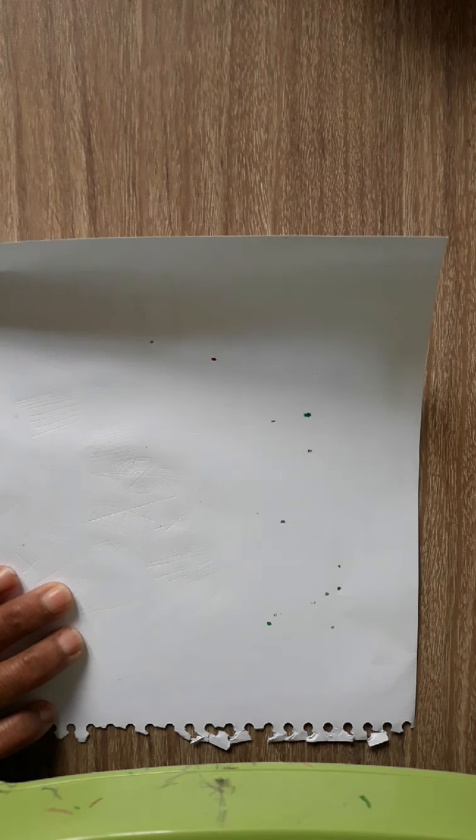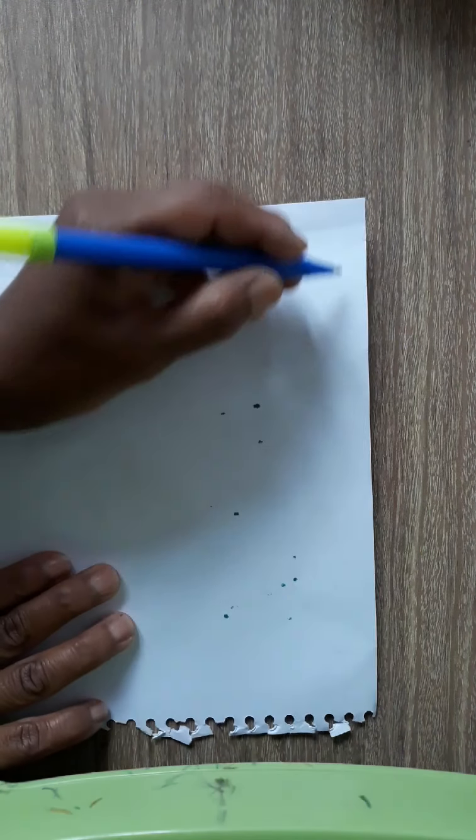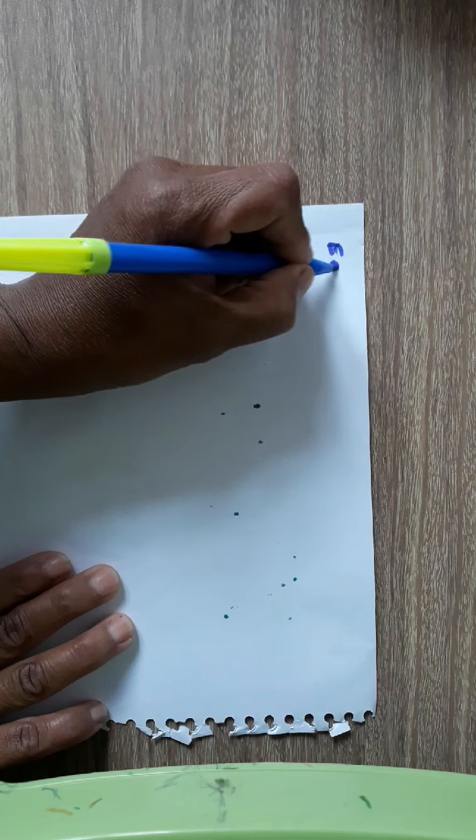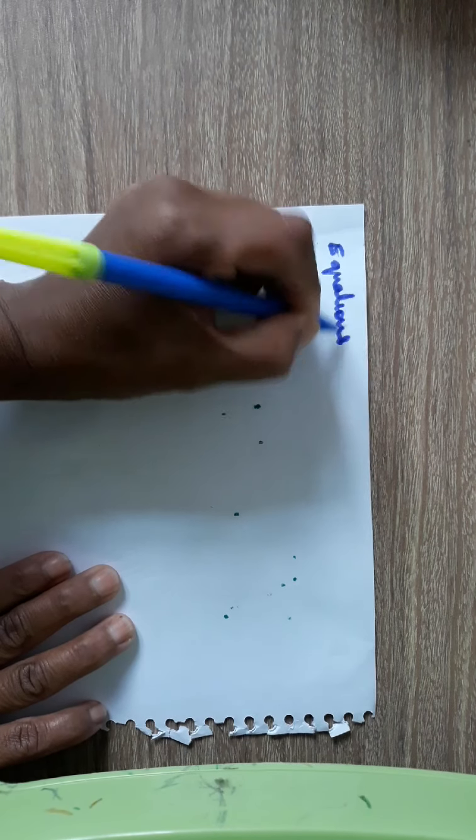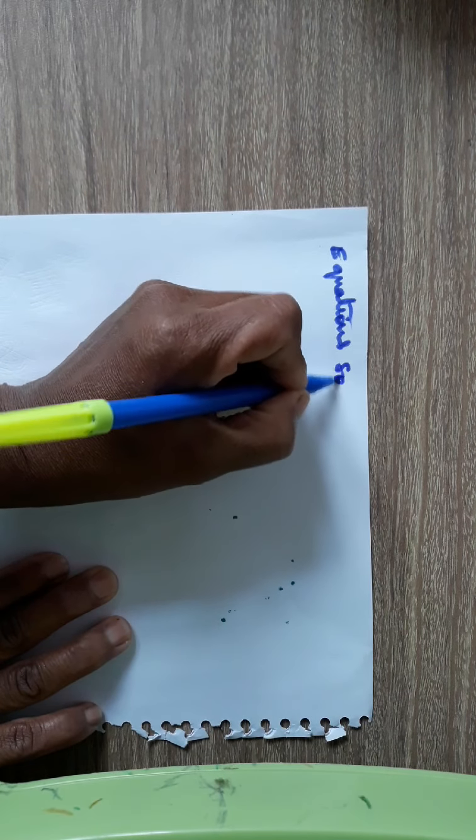I think so far I have sent you the notes on equations solvable for y, but I haven't given you the explanation. So now let us see the explanation on equations solvable for y.